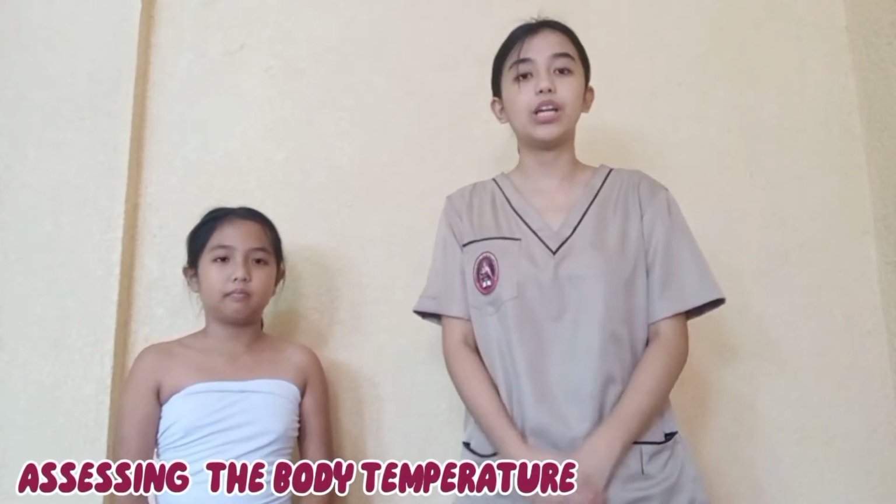So next, let's proceed to assessing the body temperature. The goal of this procedure is to establish baseline data for subsequent evaluation, to identify whether the core temperature is within normal range, to determine changes in the core temperature in response to specific therapies, and to monitor clients at risk for imbalanced body temperature.